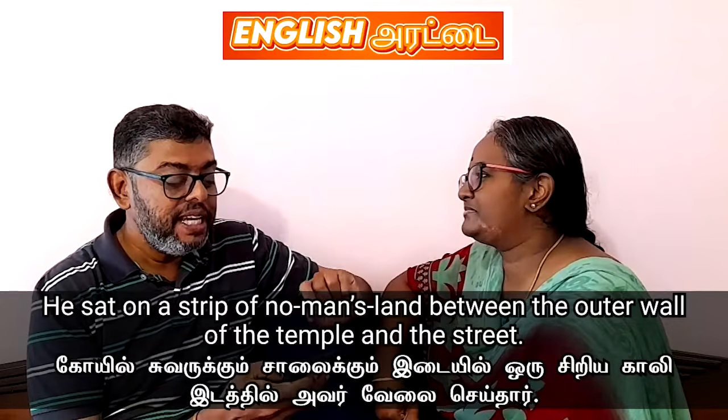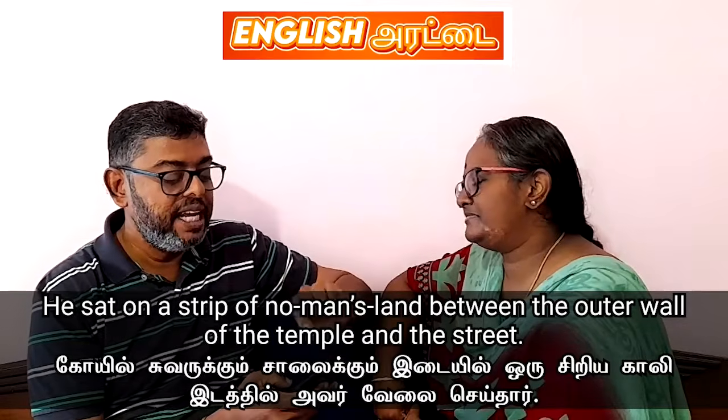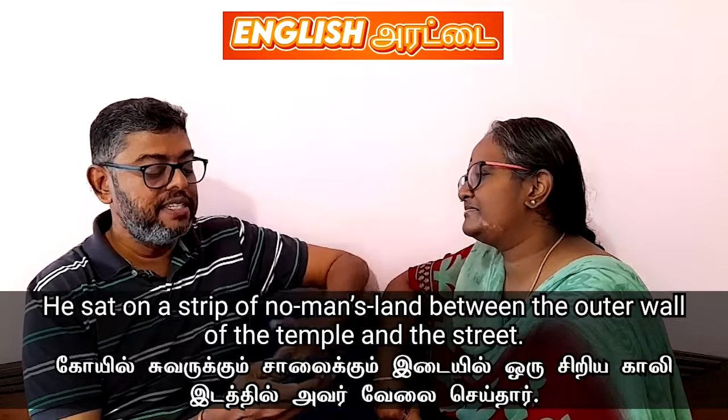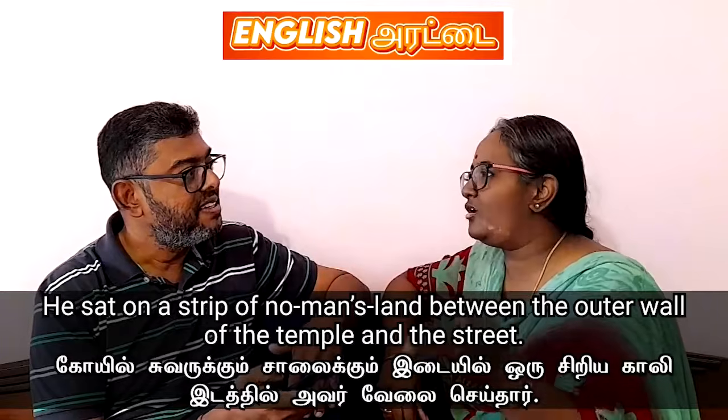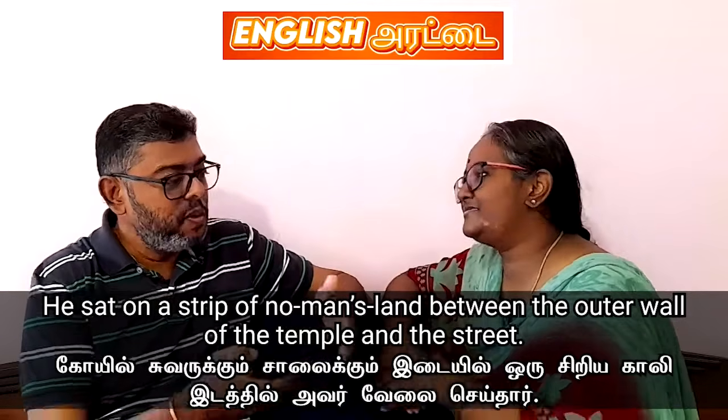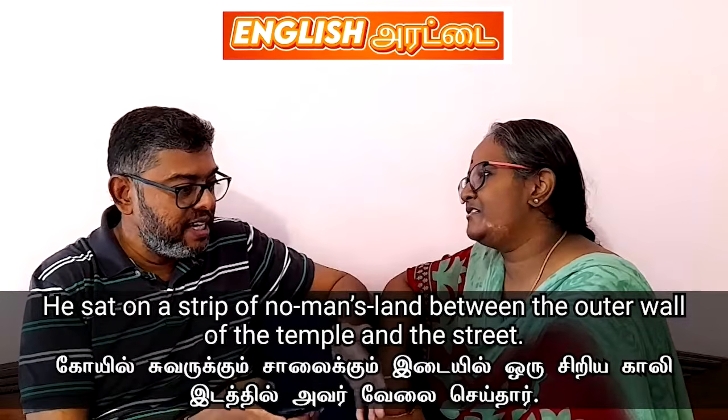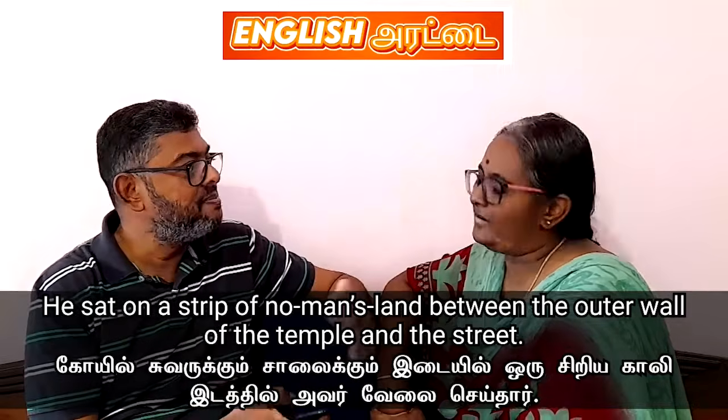So he sat on a strip of no man's land between the outer wall of the temple and the street. Which means between the wall of the temple and the street. So he was sitting almost near the temple wall.